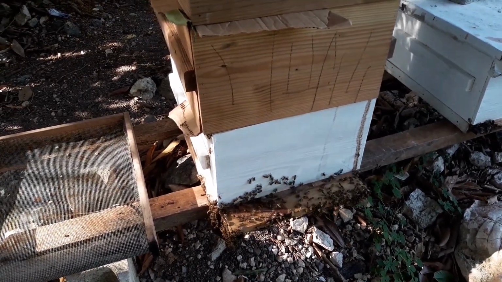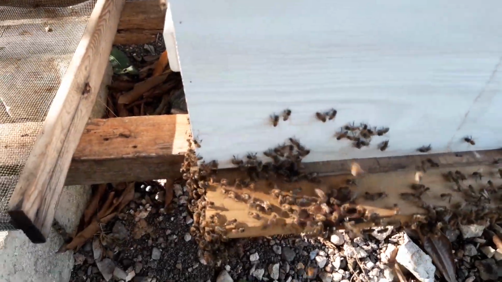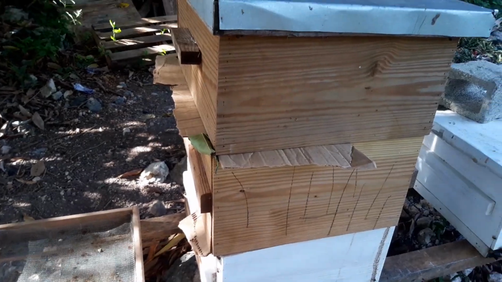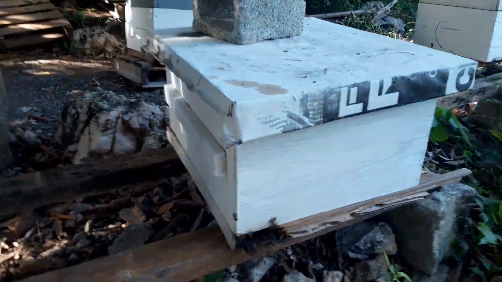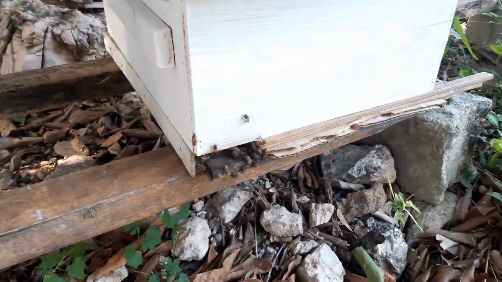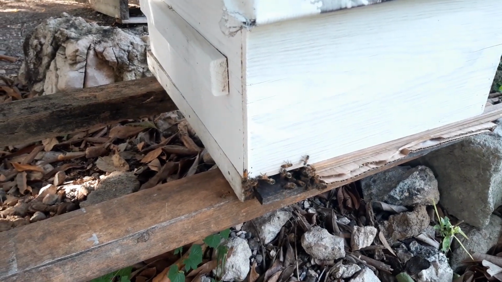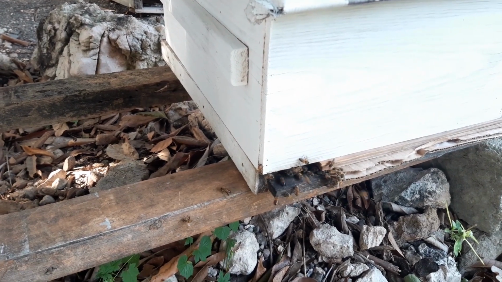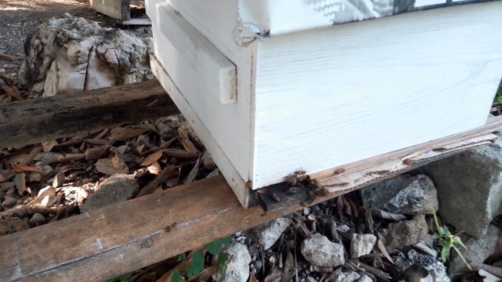So yeah, if you look at this box right here as well, you'll notice that the entrance is a little bit wider, and if you look, this is a double brood chamber with a super, whereas this hive that's right beside it is a newbie. I think they're about on 7 frames now, and if you realize the entrance is reduced even further as they're a smaller colony, so they need less space so they can defend their colony a lot better.